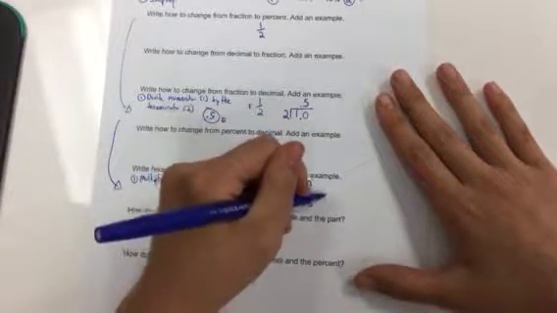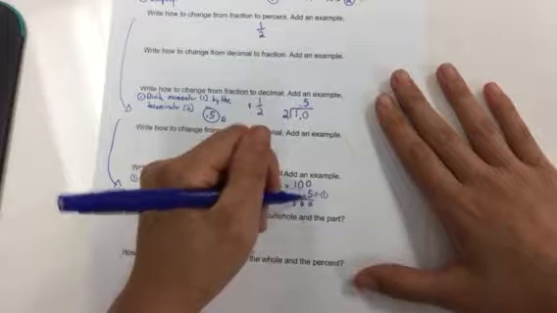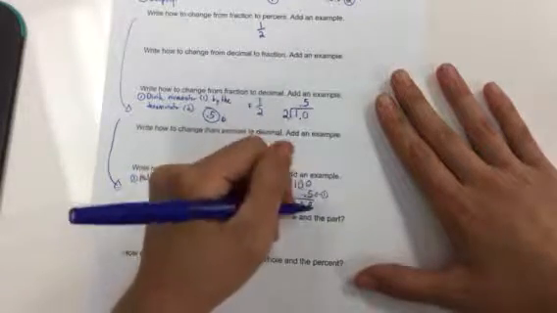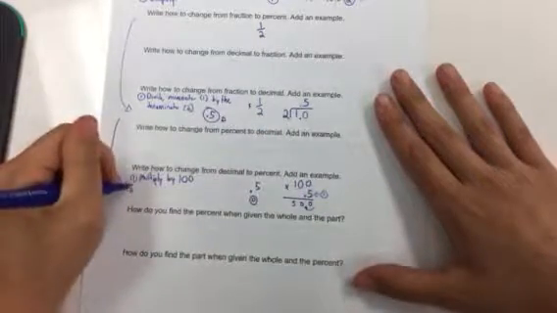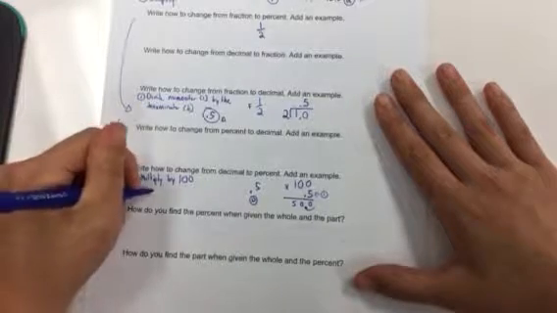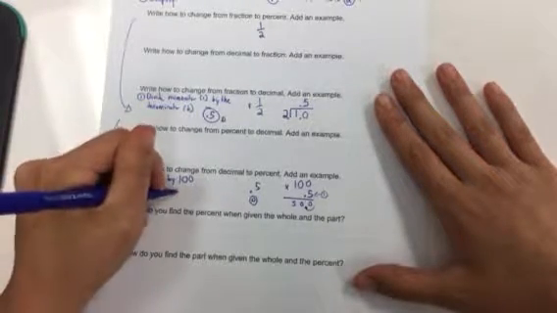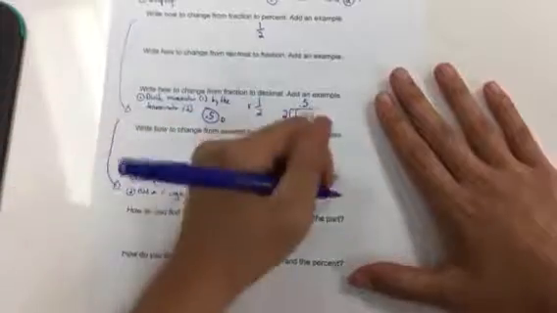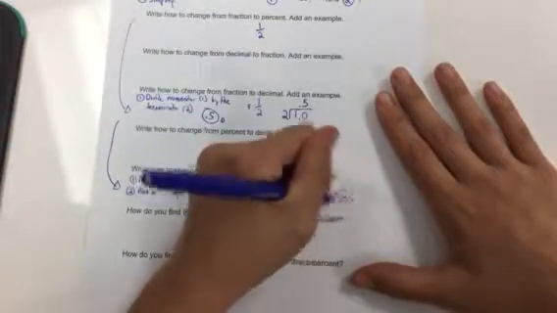And then I move my decimal 1 place to the left because I only have one number after my decimal. The second step is to add a percent sign. I know it sounds obvious, but it's just for insurance. And so that's how I should get 50%.